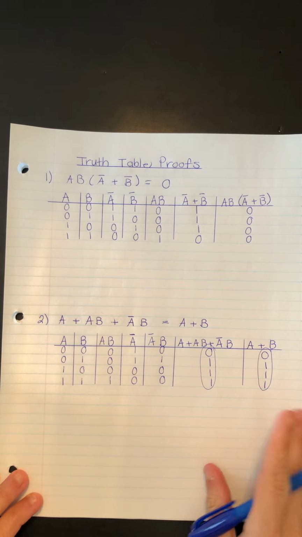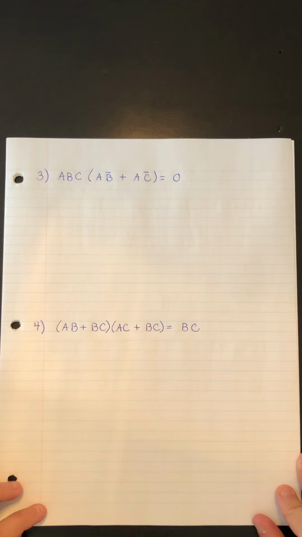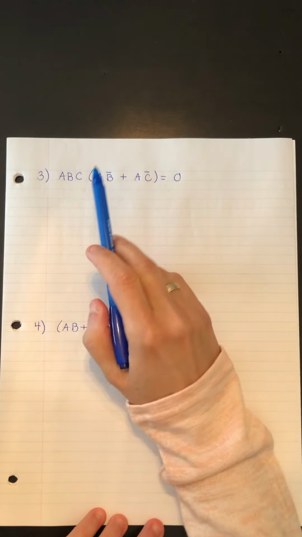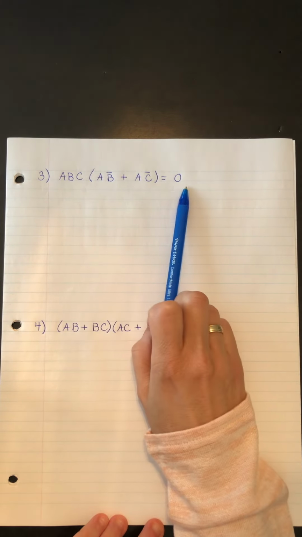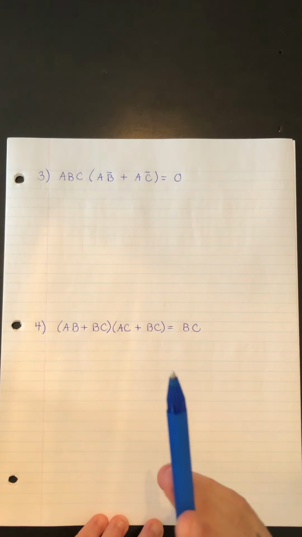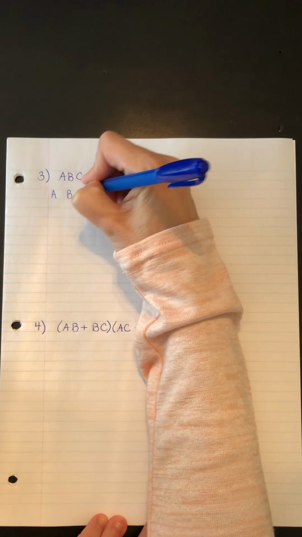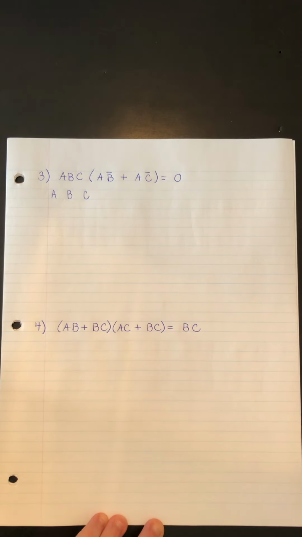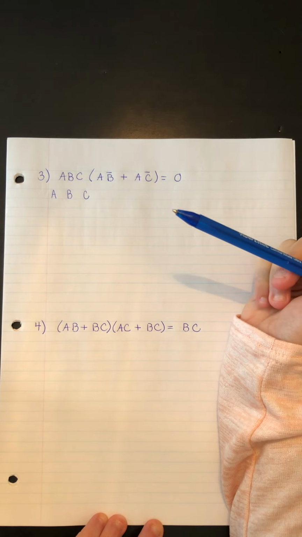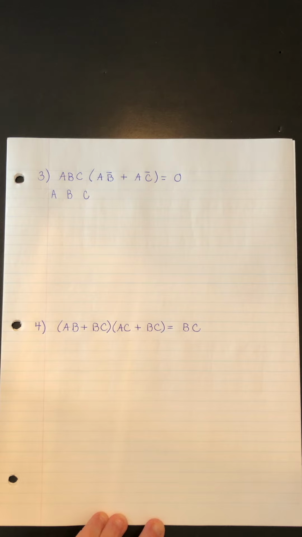Okay, let's look at example 3. So I'm going to go through 4 examples with you. Now, the most striking thing in example 3 is that we now have the letter C. And so what does that mean? It means certainly that we'll start with column A, column B, column C. But more than that, it means now we have 2 cubed or 8 rows in our table. So we have to include 8 possible input conditions.